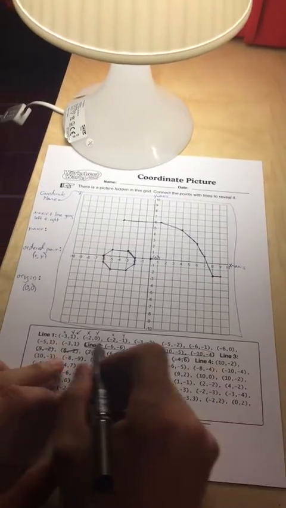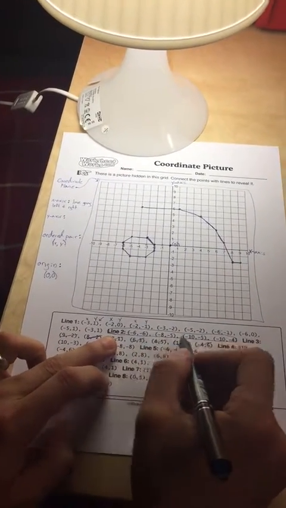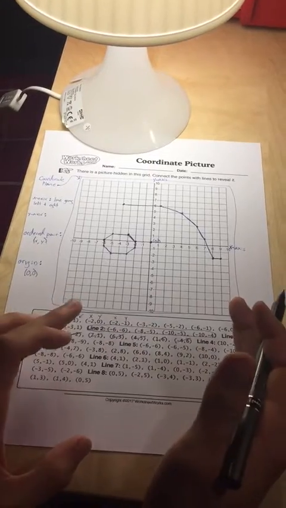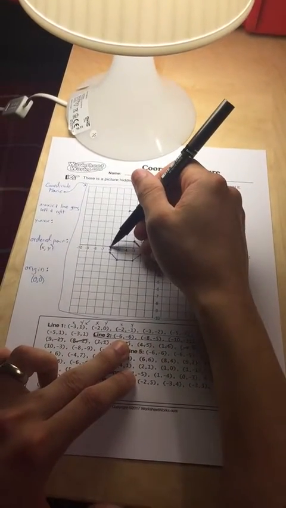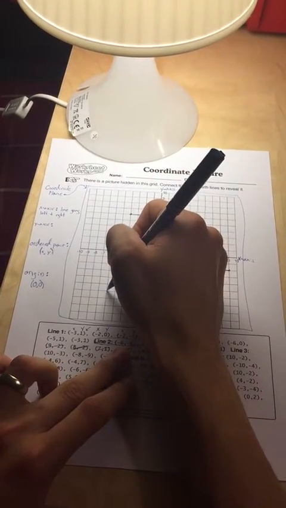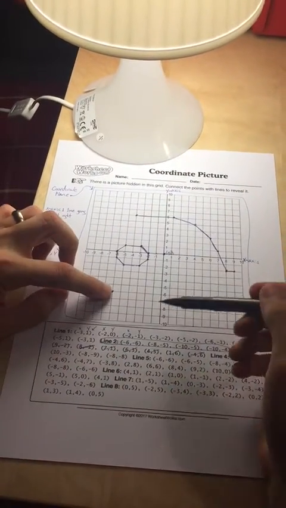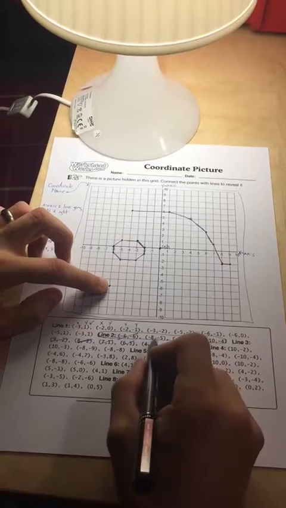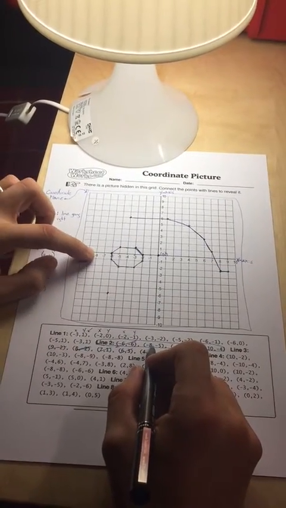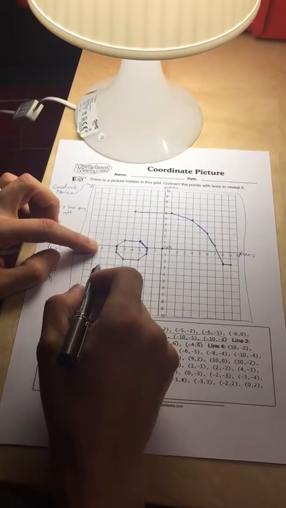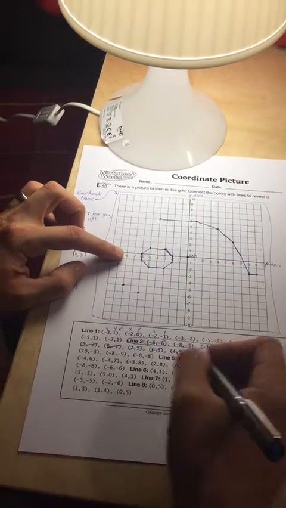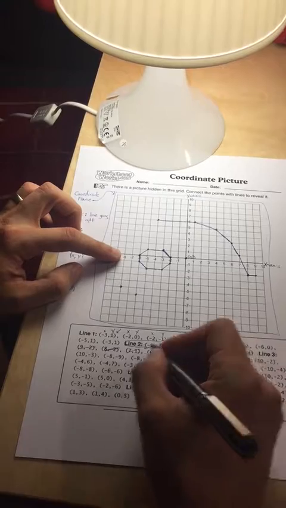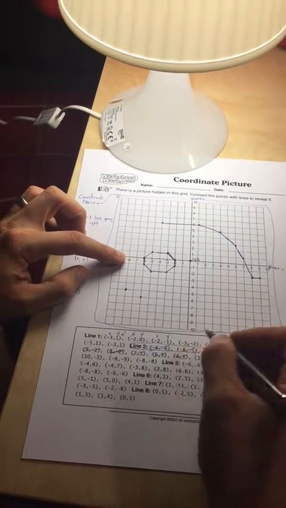Now I'm going to go back and let's go ahead and do line 2. I skipped these a second ago. So I'm going to finish these up and then I'm going to be done. Okay. Negative 6, negative 6. That's that one. Negative 8, negative 5. Negative 8, negative 1, 2, 3, 4, 5. So notice the negatives are going down. Okay. Negative 8, negative 5. So negative 6, negative 6, negative 8, negative 5.